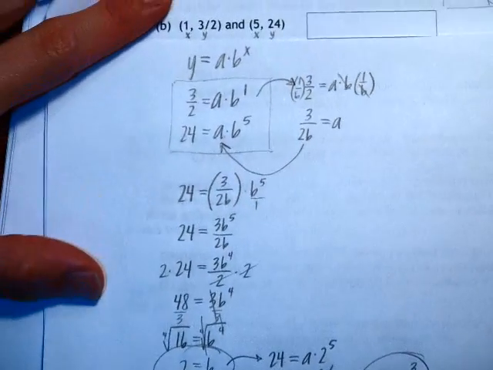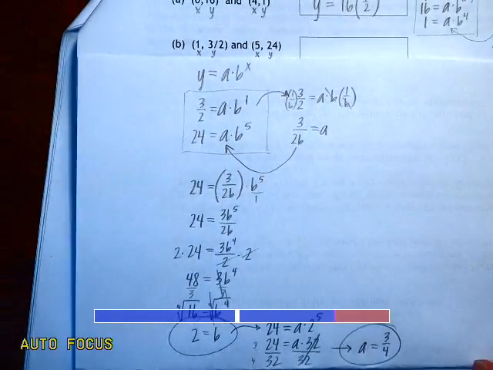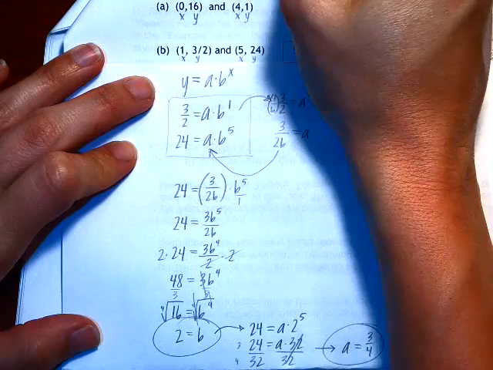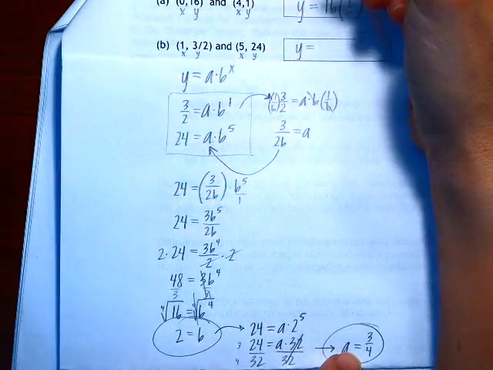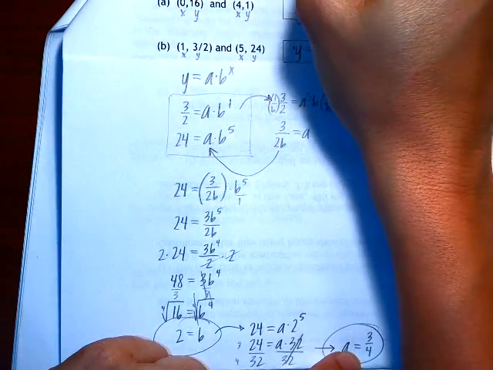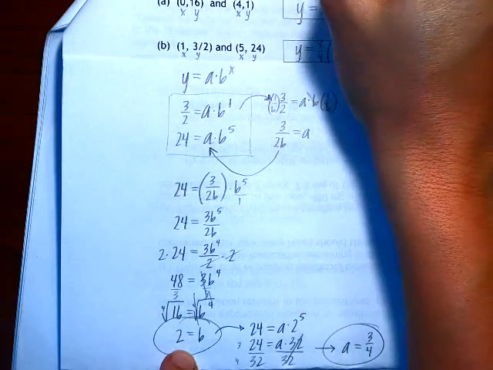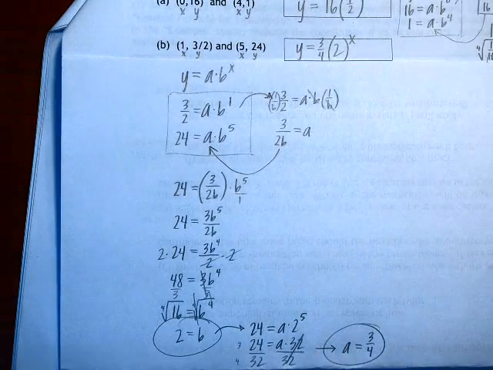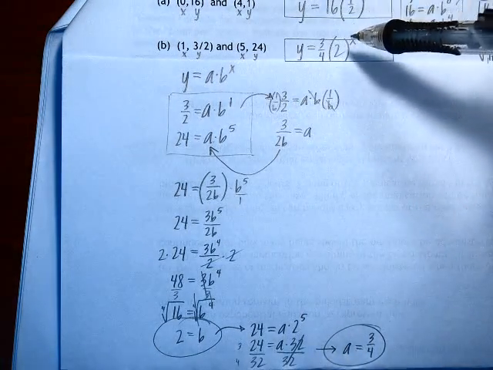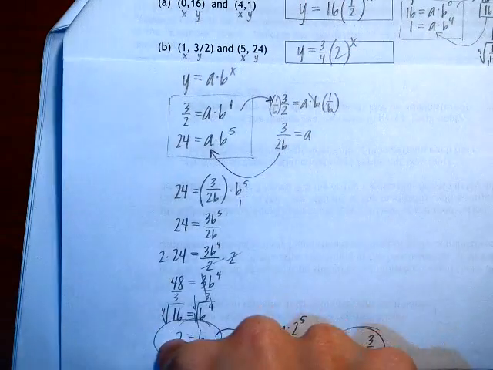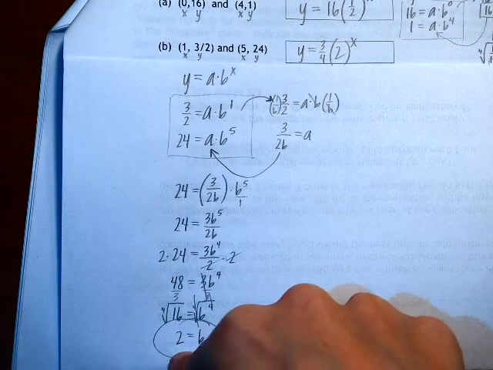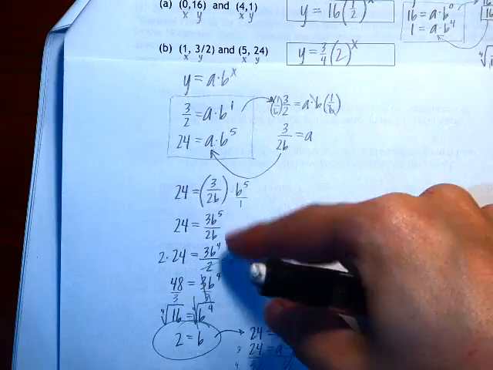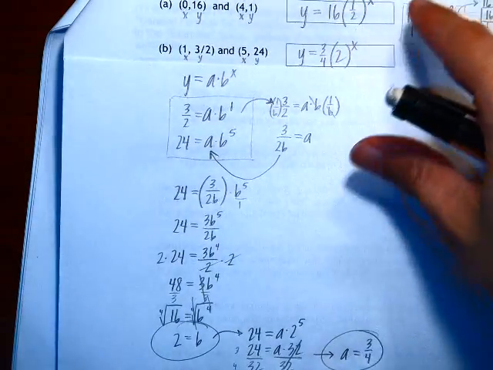But now that I have the possibility there, I know that my equation is y equals 3/4 times 2 to the power of x. You'll notice on the answer key I also included the possibility if you came up with negative 2 as a possible answer. So if you want to go back and check both possibilities, you can. You just don't have to write both.